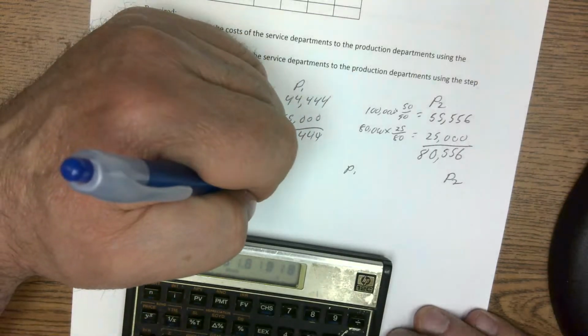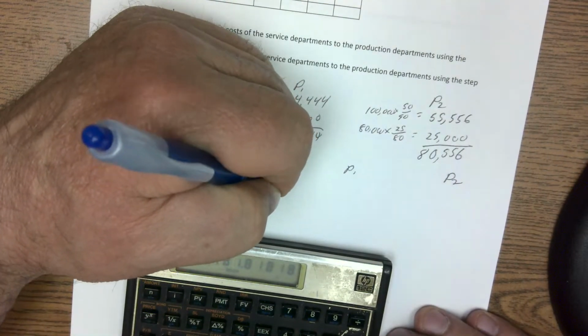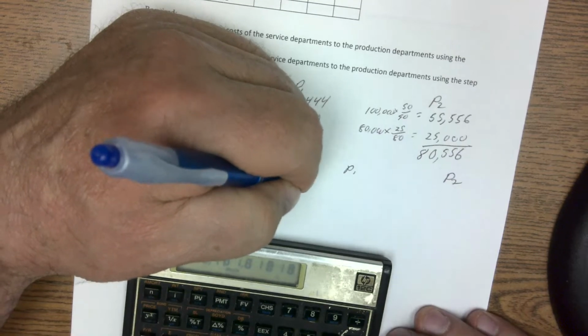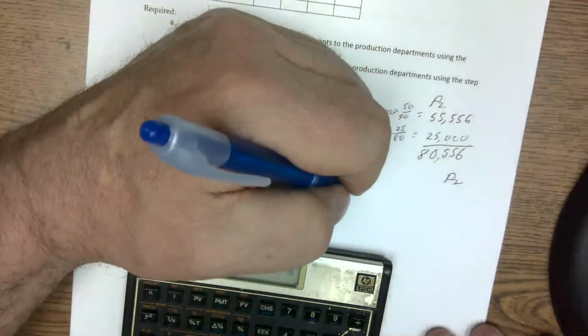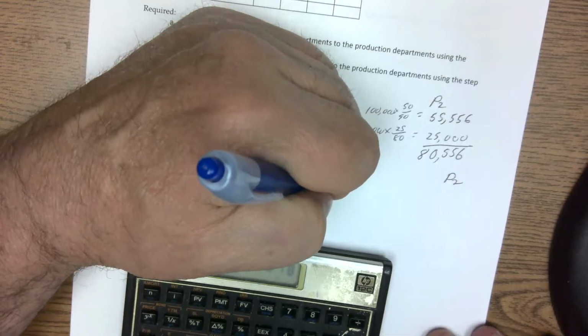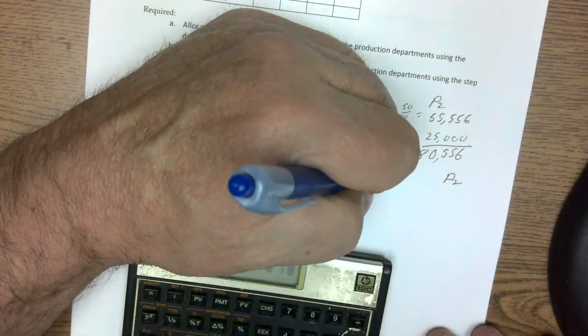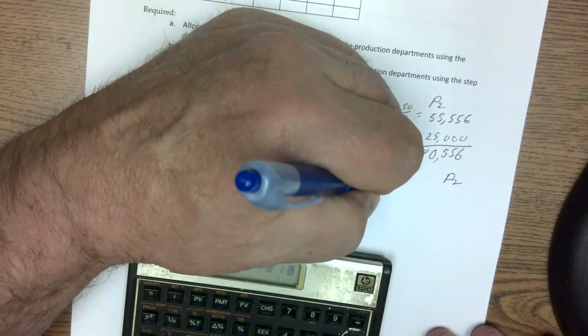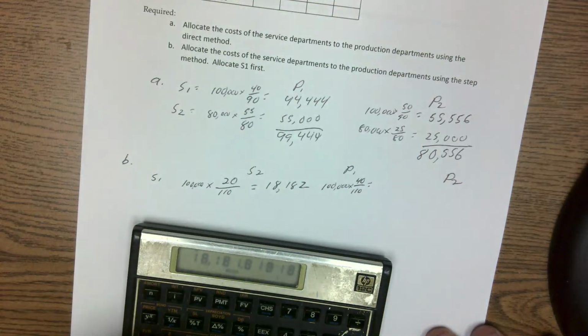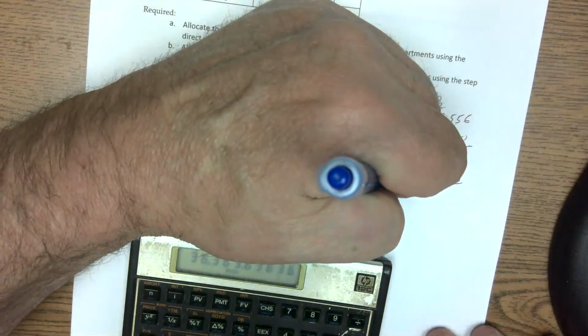Is going to equal 18,182 if we round it. This one will be 100,000 times 40 over 110. So that should be just double. And that's going to be 36,364 if we round up.